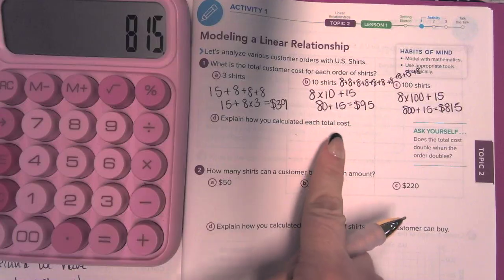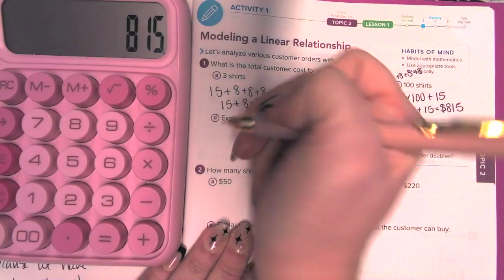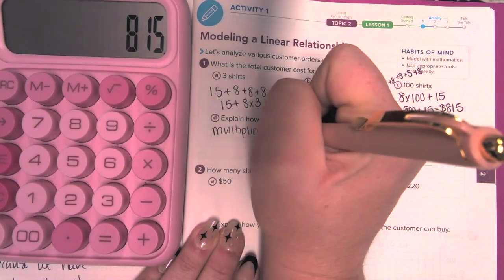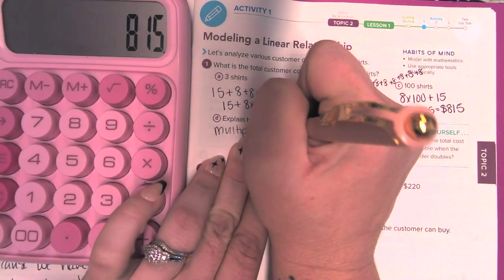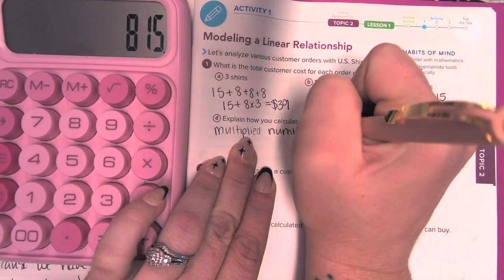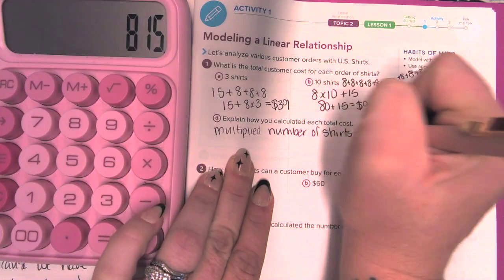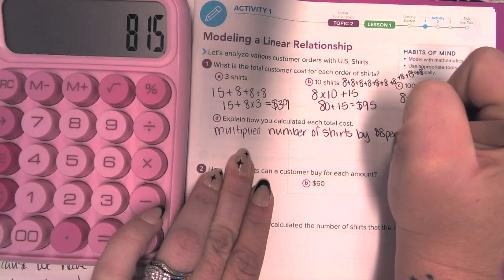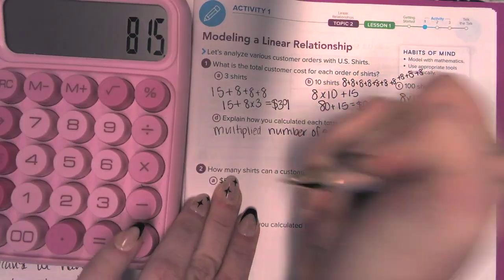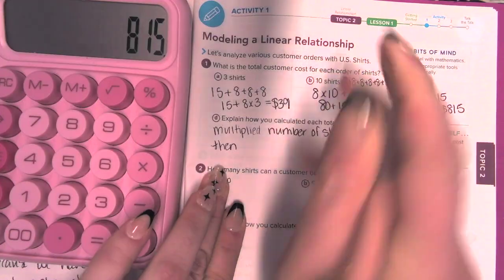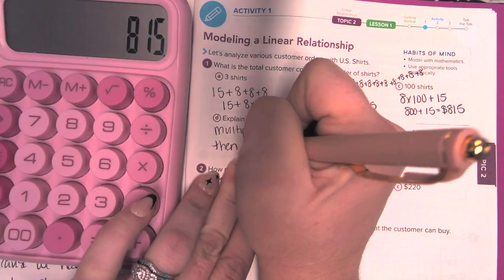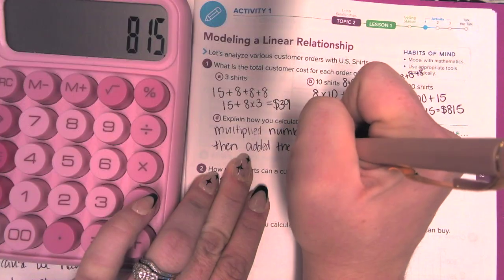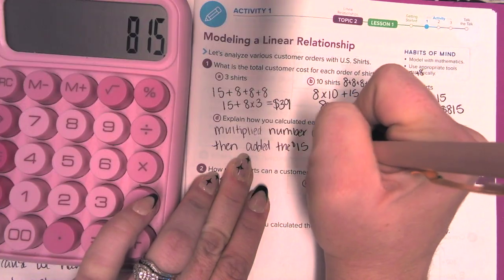Now it asks, how did we calculate each cost? Well, first we multiplied the number of shirts by the $8 per shirt. Then we added the $15 fee.